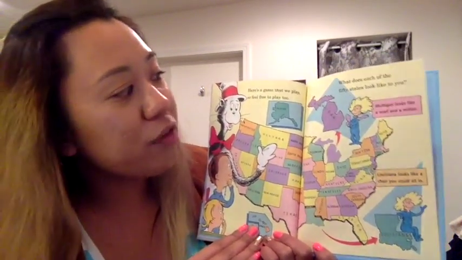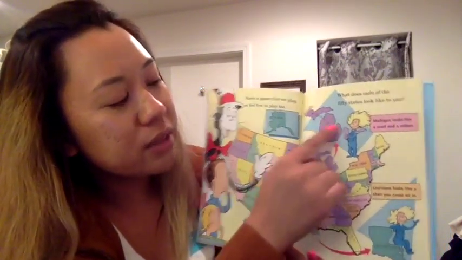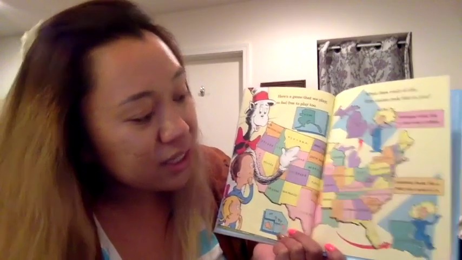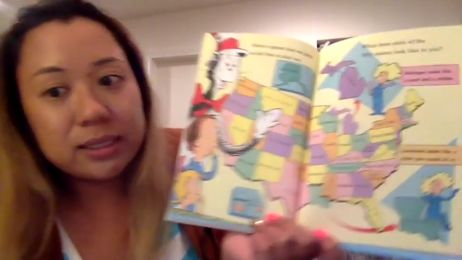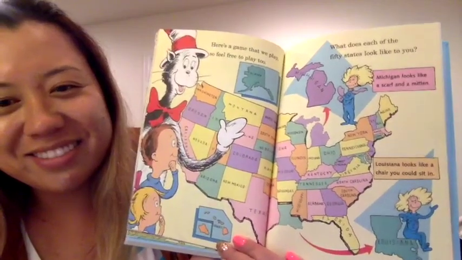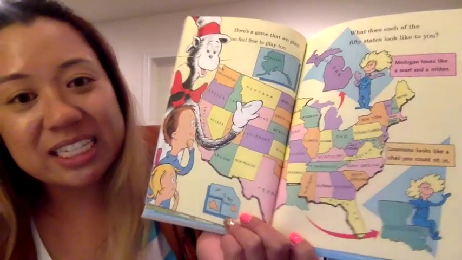Michigan looks like a scarf and a mitten. Looks like there's a scarf and the mitten. Louisiana looks like a chair you could sit in. And he's sitting in Louisiana. I think it looks like a boot, but could be a chair also.